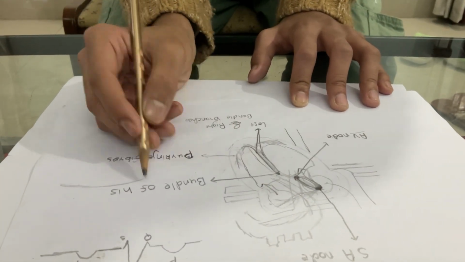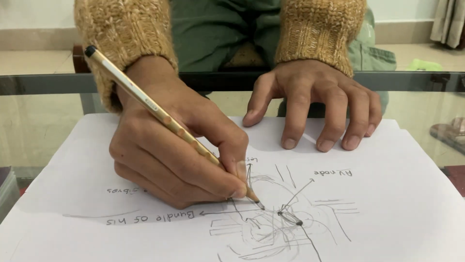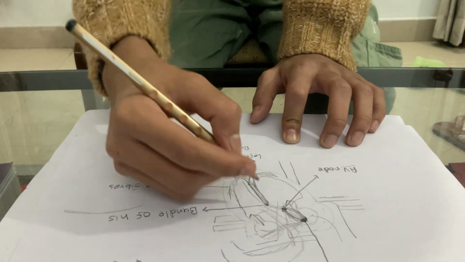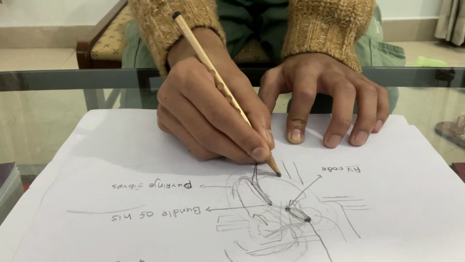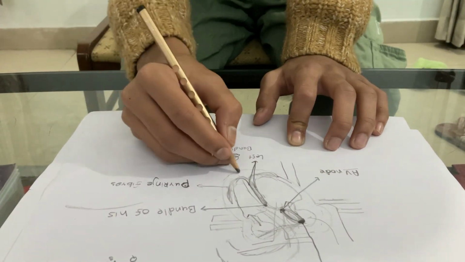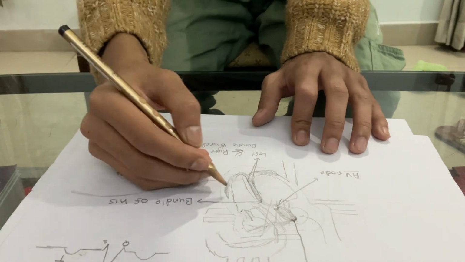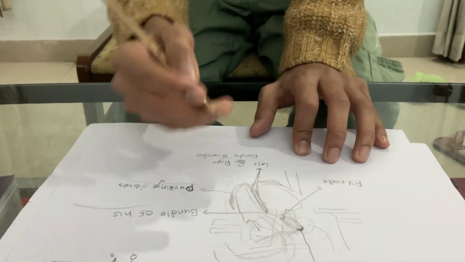This is basically just the structure, and then it divides into two fibers called the left and right bundle branches, and then it goes around the ventricles and in the myocardium, and this again divides into what are called Purkinje fibers, to spread it out so that all the myocardium contracts evenly.